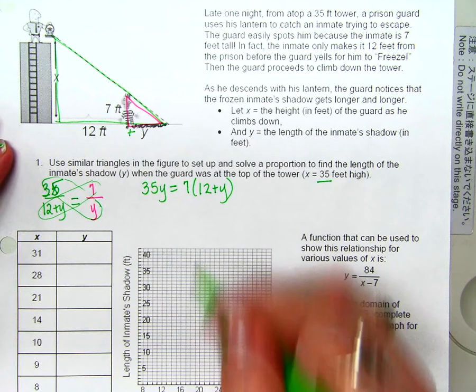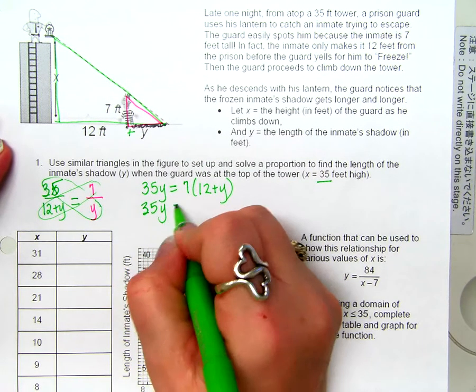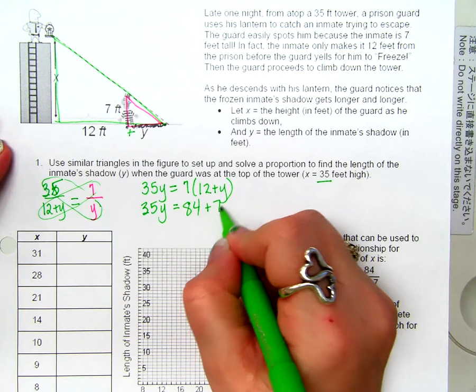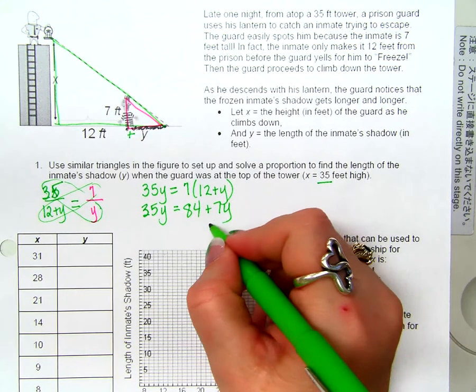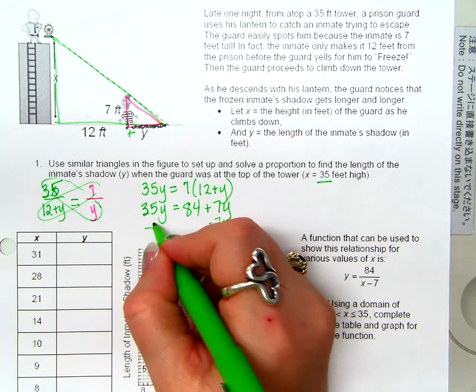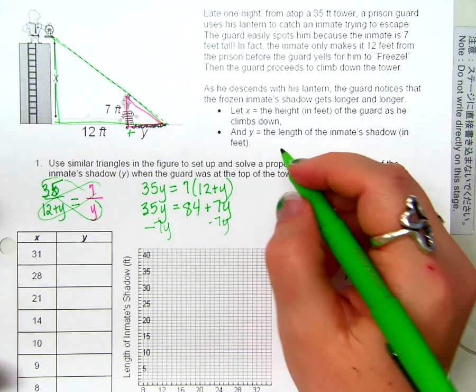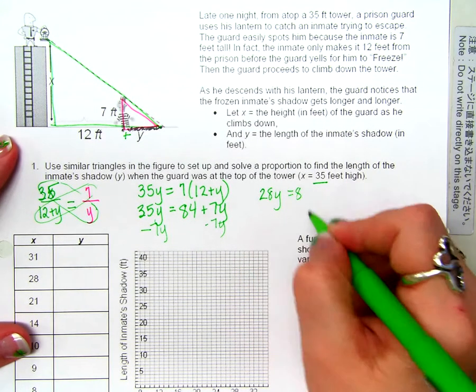Yes. So when I solve this for Y, I have 35Y equals 84 plus 7Y. What's my next step? Subtract 7Y. Good. So 28Y equals 84.